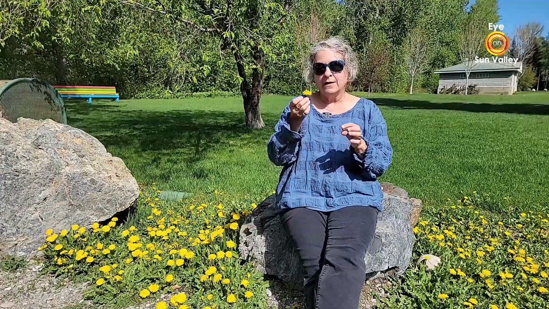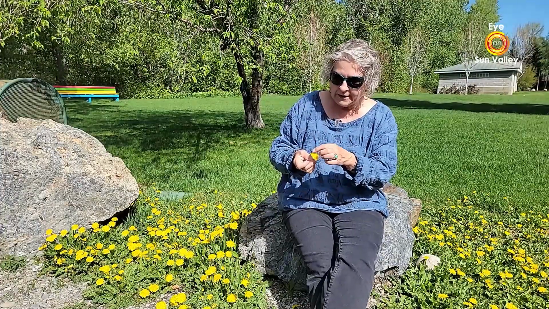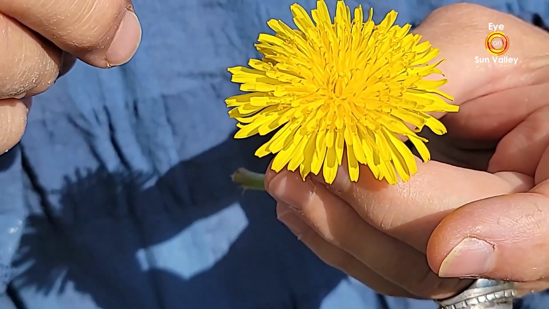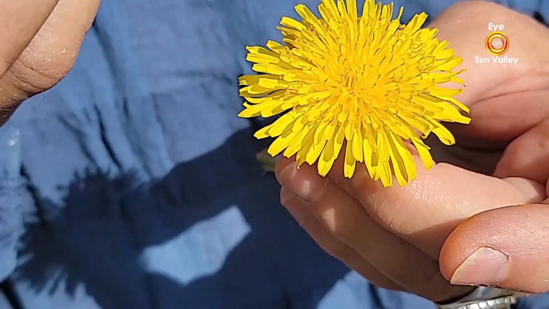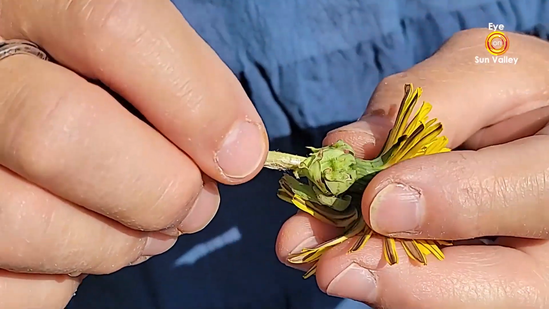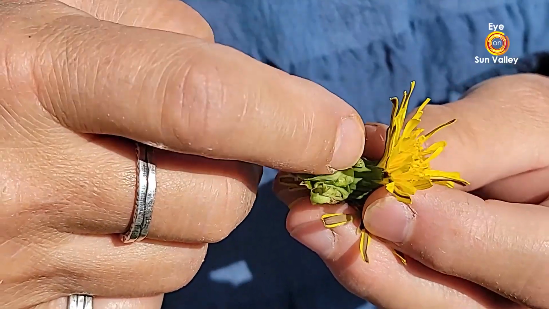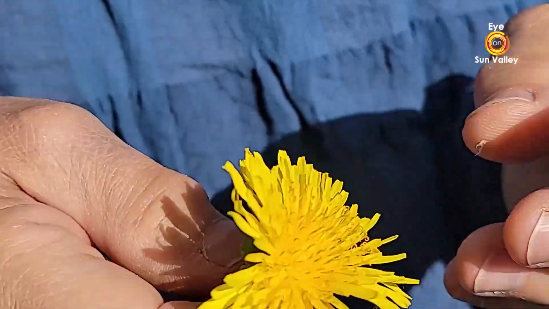So this is not just a flower. This is a whole head of flowers. That's why we call it a composite flower. So these are all individual flowers with one petal each, all crowded together. And if we look at the back, we also see this leafy business here. These are called bracts. These are modified leaves. And they are behind the entire flower head.